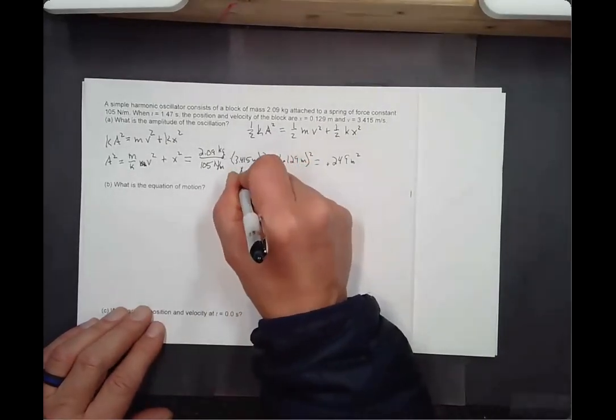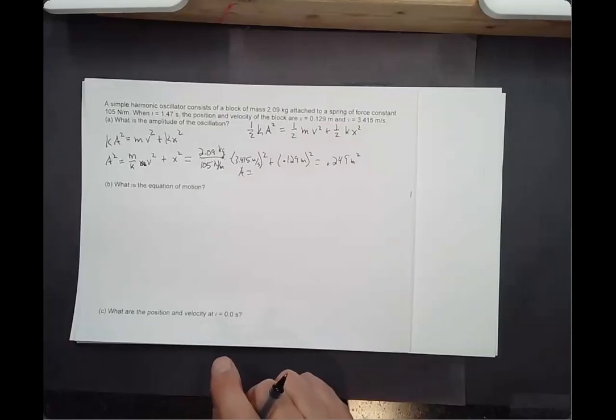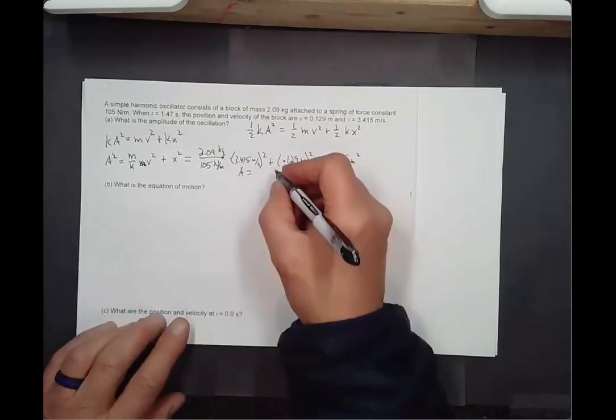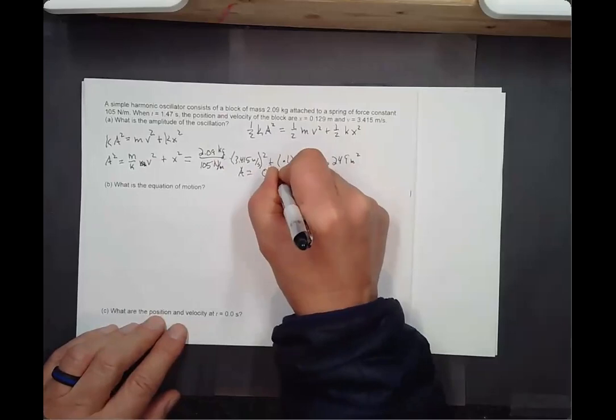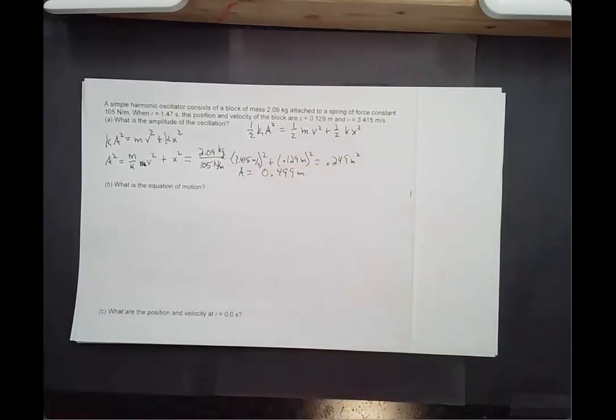So A is the square root of that number, which is 0.499. So just about half a meter is the amplitude of the motion.